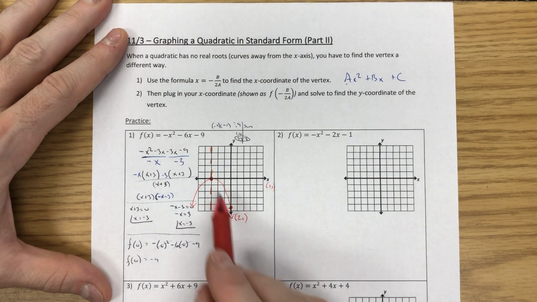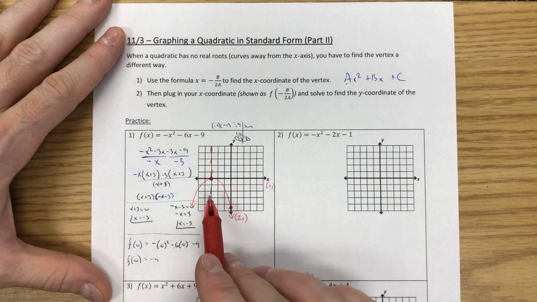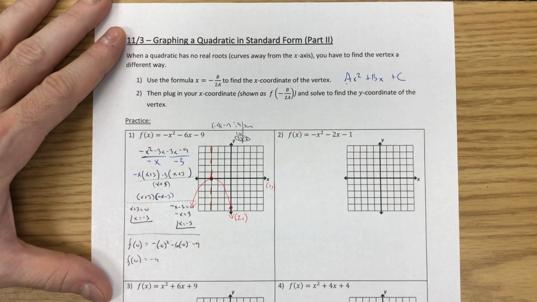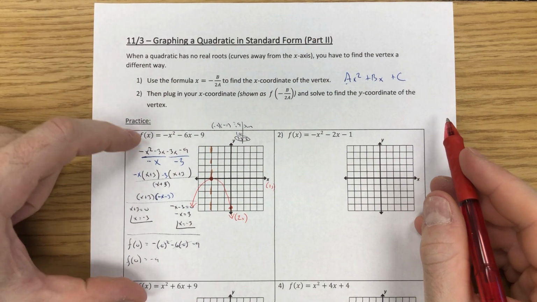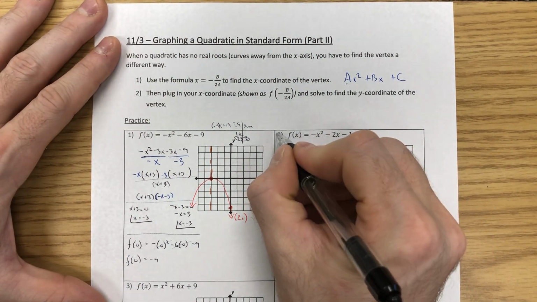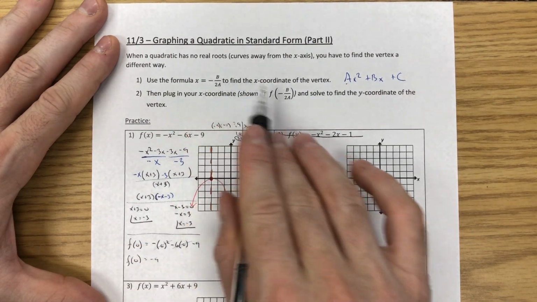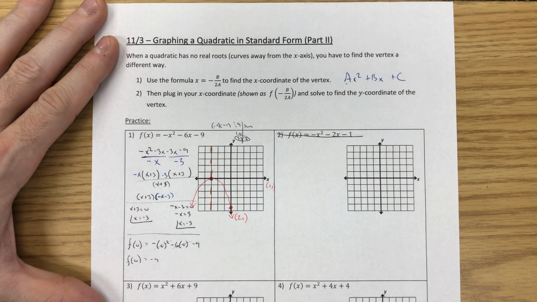And what we're going to see is that our new approach is going to be a little less cumbersome than this. We're just going to find the vertex and we're going to find the y-intercept. Let's see how easy it is to find the vertex of this same problem. And we're going to do that over here. So I'm not actually going to be doing this problem. I'm going to be resolving number 1 using our new process.